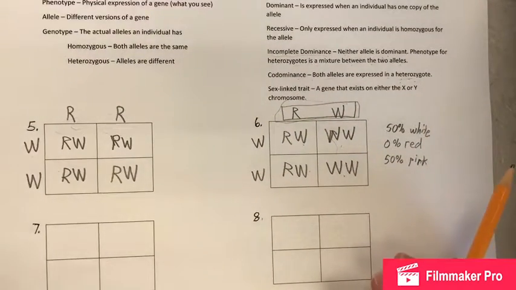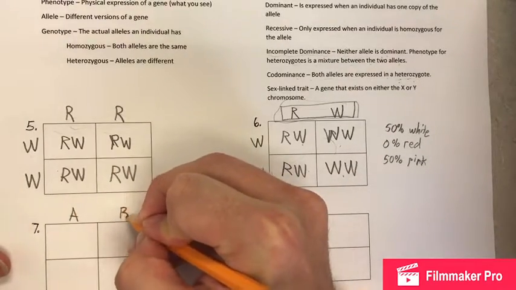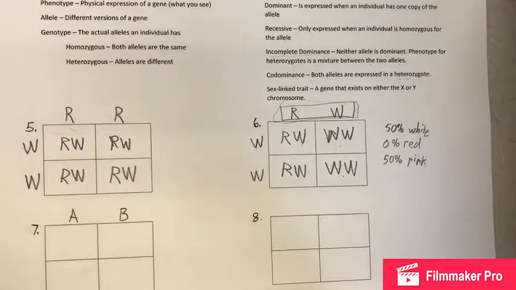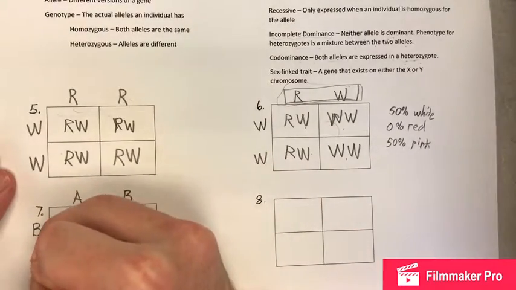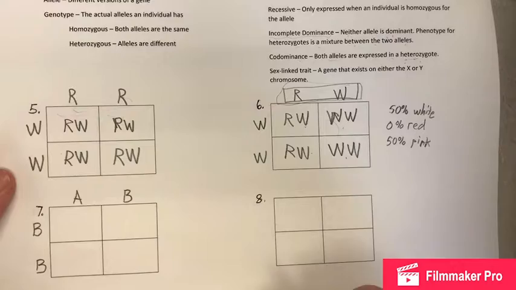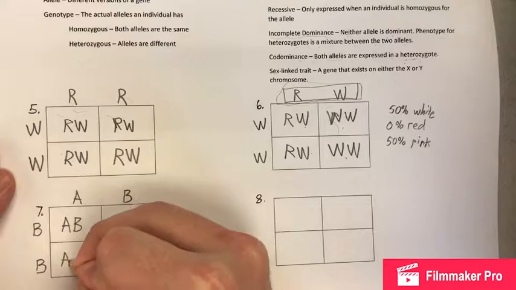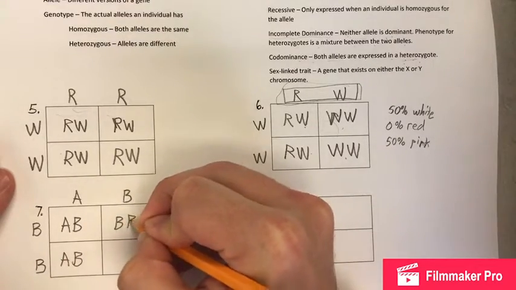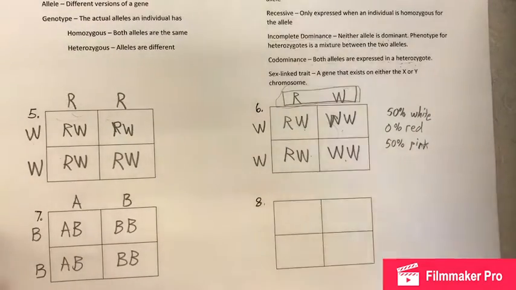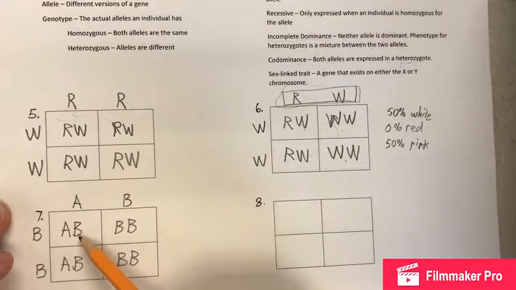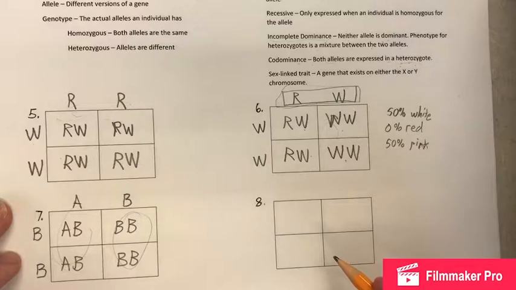Okay? So number 7 reads that we have a mother with AB blood type. So we've got an A allele and a B allele, and a father that is homozygous B. So that tells us that both of his alleles are the B allele. So what potential blood types can their child have? So we just do our simple cross, AB, AB, BB, and BB. So it looks like here, we're looking at our genotypes. What possible blood types can we have? That child can be AB or BB. And so those are our 2 potential blood types here.